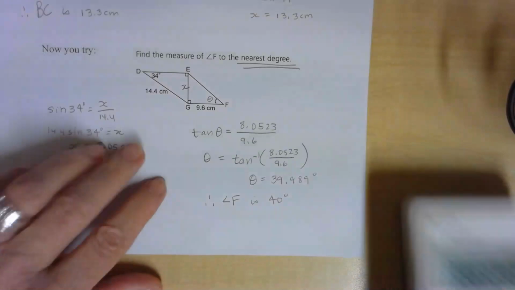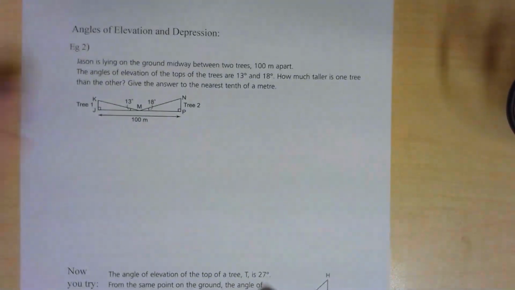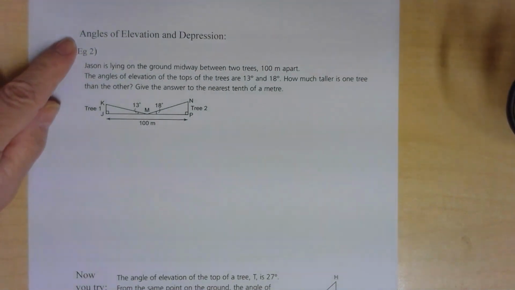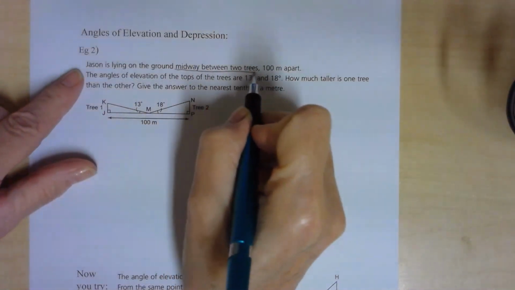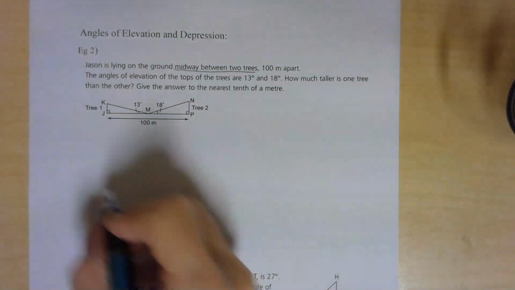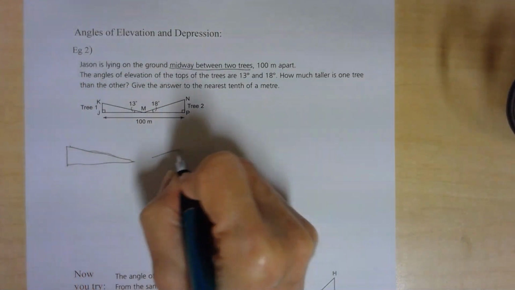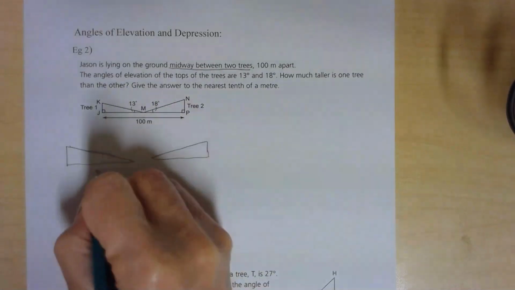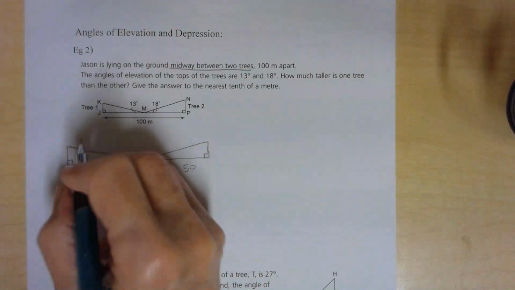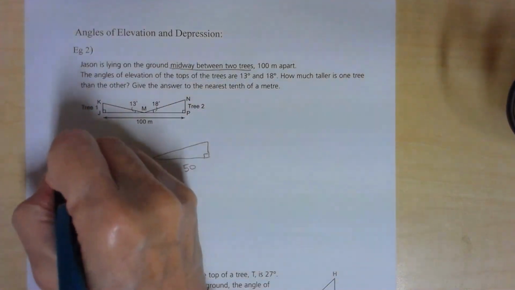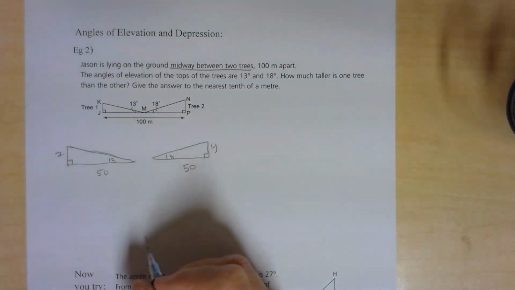Okay, let's go on to the next page. And these are about angles of elevation and depression. So it says Jason is lying on the ground midway between two trees. So midway between two trees means halfway between. So when I draw these two triangles out again, I know I'm a little bit messy. I'm just trying to go fast because of the video. This is 50 and this is 50. And this is tree 1, this is tree 2, so I've got x, y, that's what I want to figure out, and I know this is 13 and this is 18, so this is a really easy question.